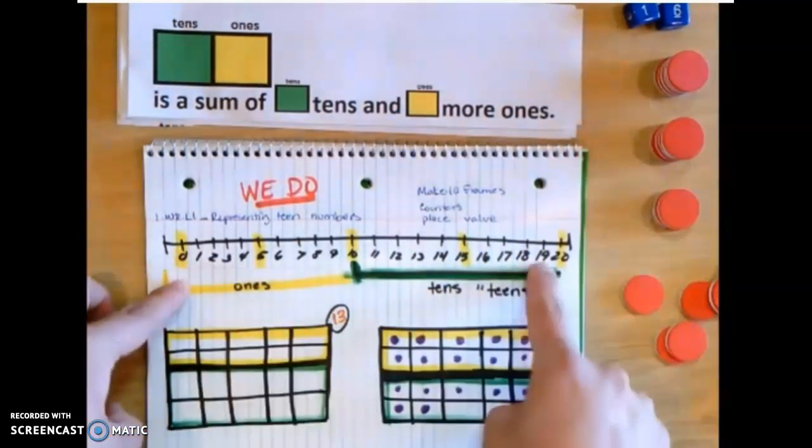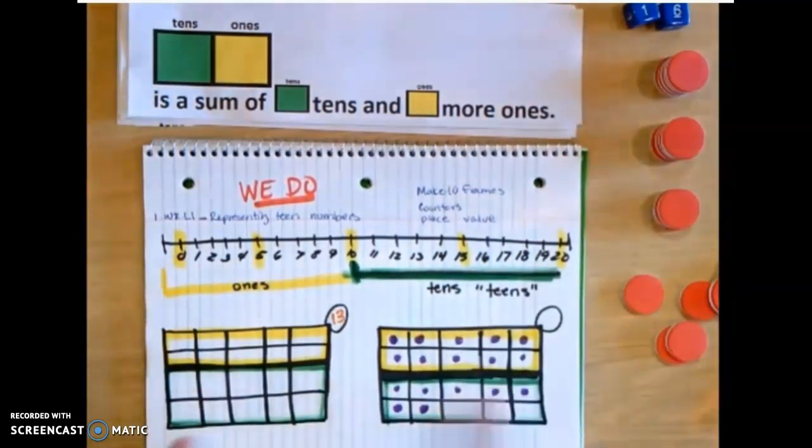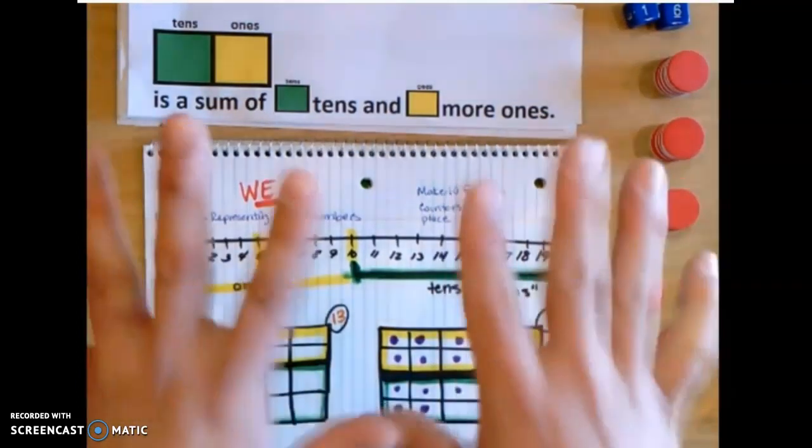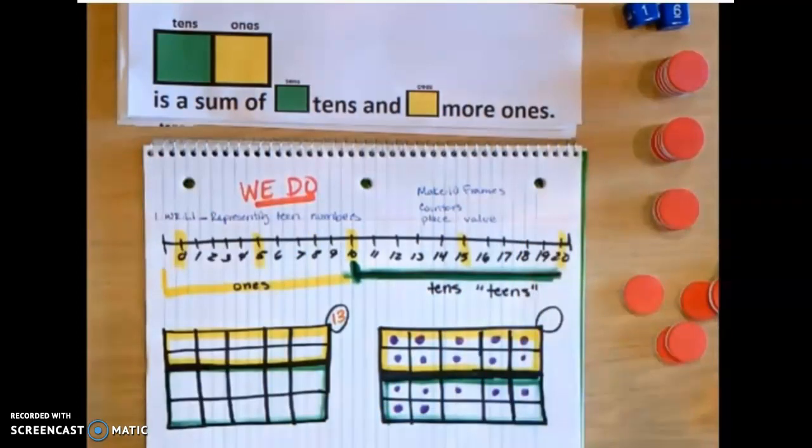Draw your number line, and then draw 2 make 20s. Make 10, make 10, make 10, make 10, make 20s. Pause the video, copy this down, and then come back to me.